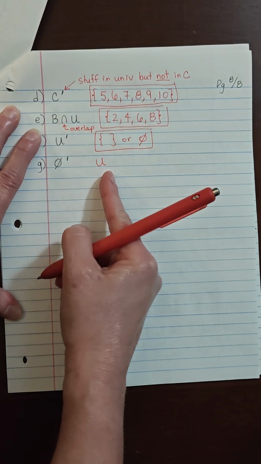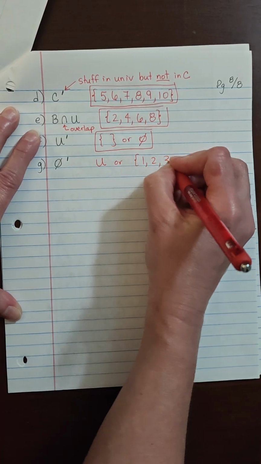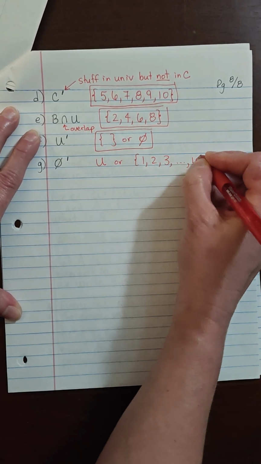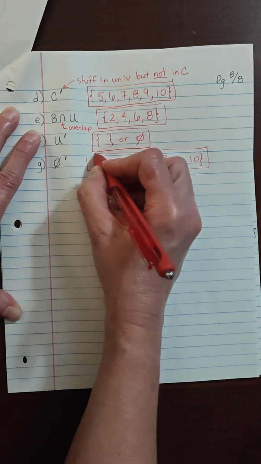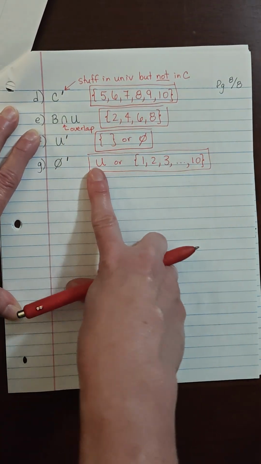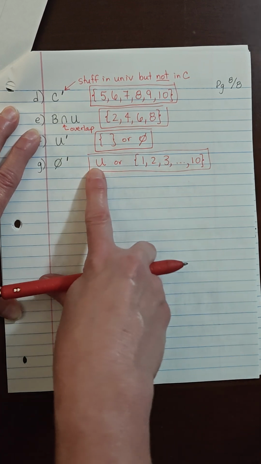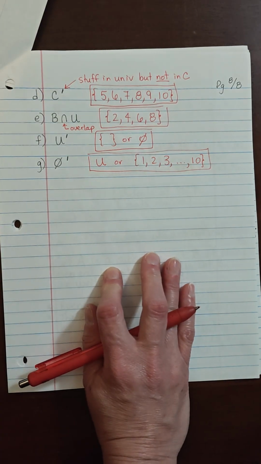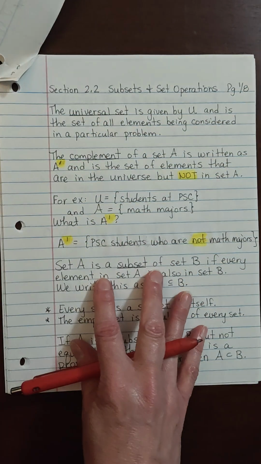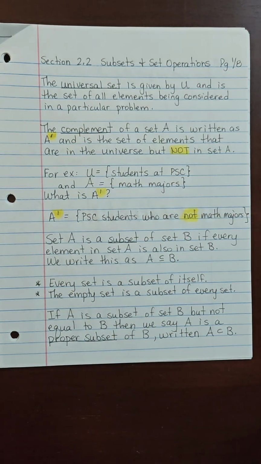So you can write it as U for the universe, or if you want to write it in list form, then either one of them would be okay. Pretty sure that in the homework that Alex will actually have like a little symbol for universe that you could use, but you could also just write out whatever that set is in list form and it'd still be okay. Okay, so that finishes up section 2.2.